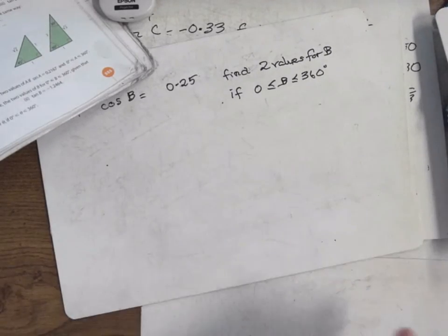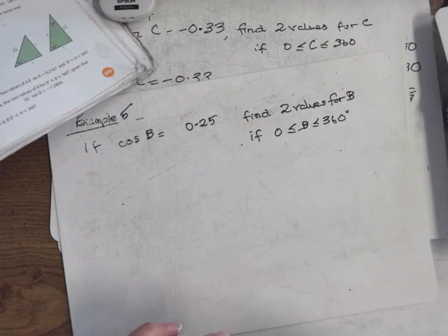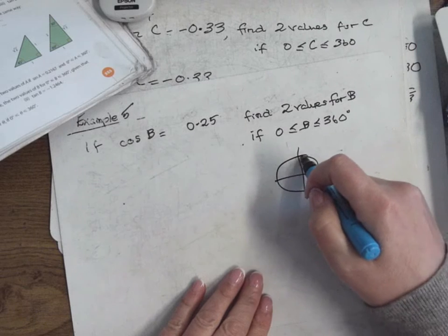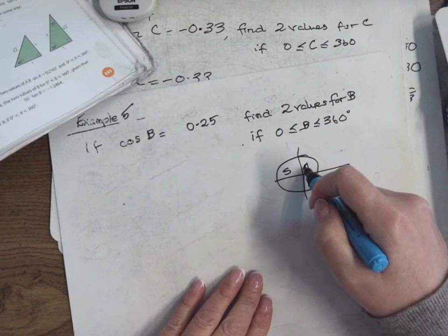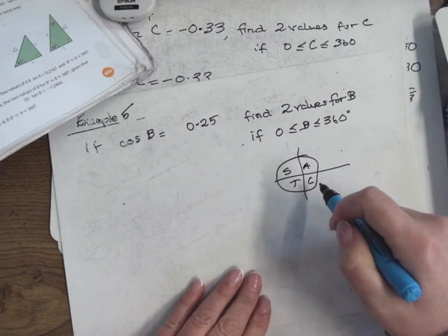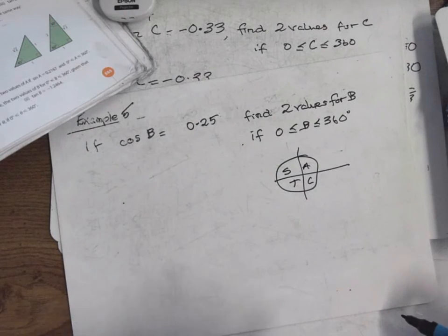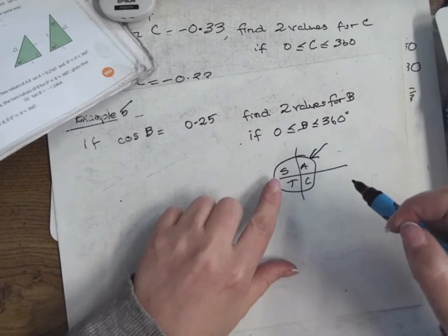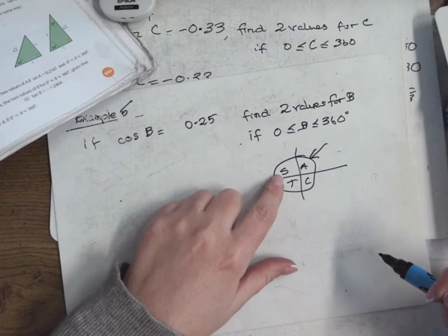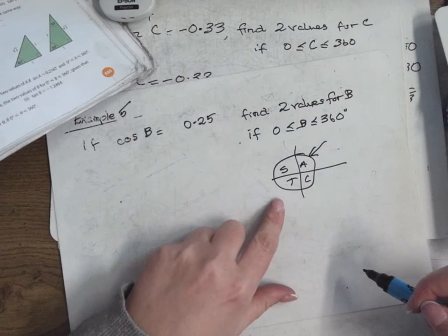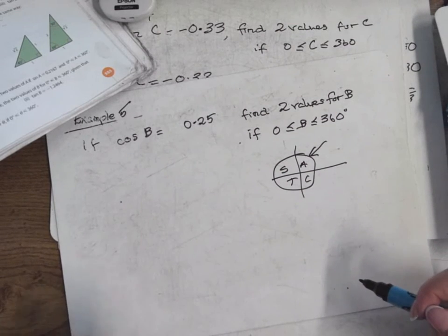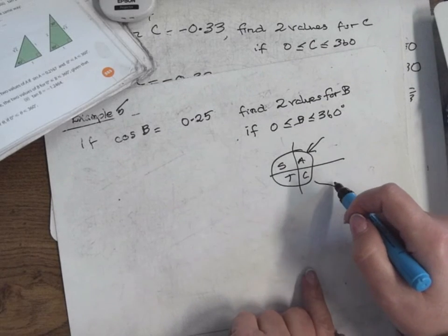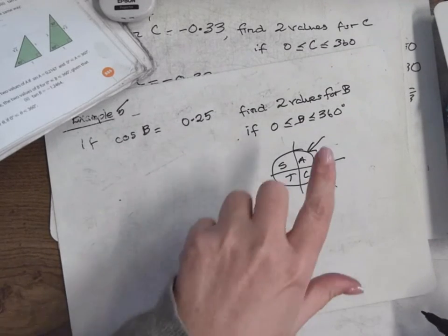Right, okay? So cos of B is 0.25, okay? So is cos positive or negative? Positive. So you have to find the two quadrants where cos is positive. So is cos positive in the first quadrant? Yes. Is cos positive in the second quadrant? No. The only one that's positive is sine. Is cos positive in the third quadrant? No, because the only one that's positive is tan. Is cos positive in the last quadrant? Yeah, it is. Okay, so I have two answers.